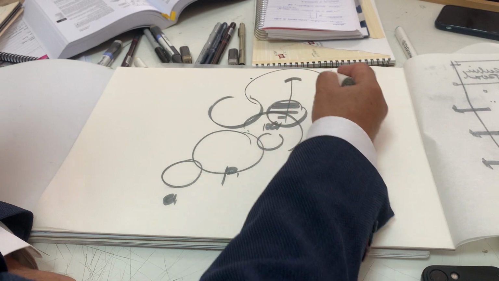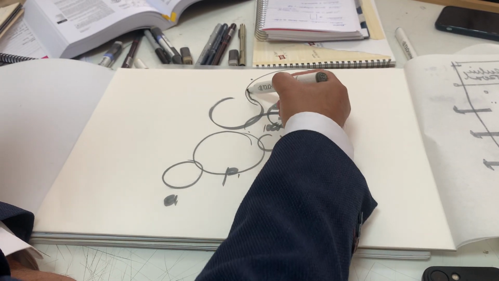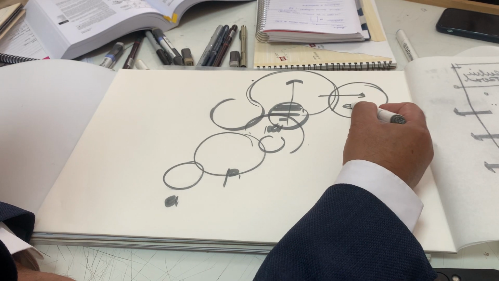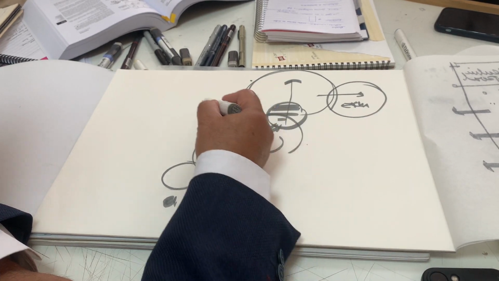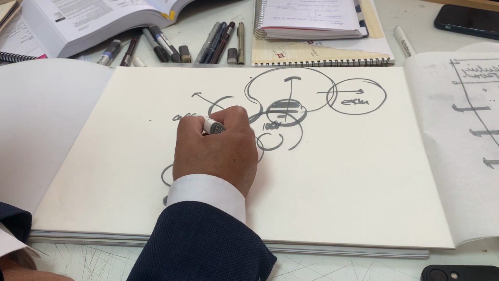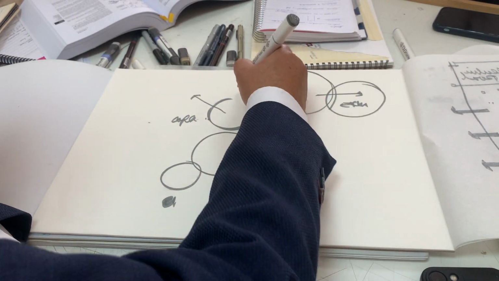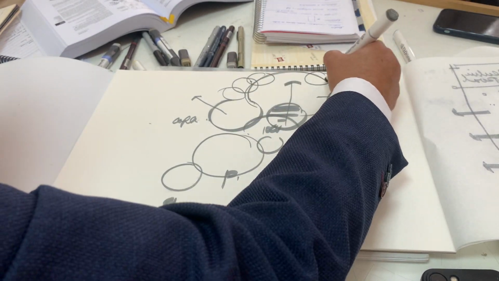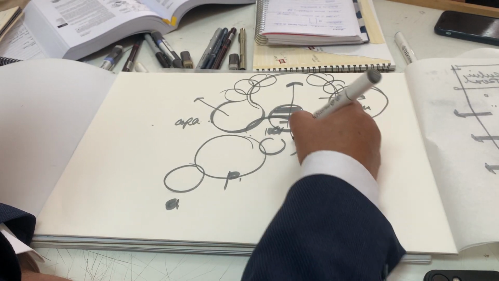Definitely, if this is north, this should be an open space. Open space. Exhibition. Bubble diagram. Cafeteria overlooking the park. Cafeteria. Okay? And then I will have my cluster of what? This is what they call a bubble diagram.